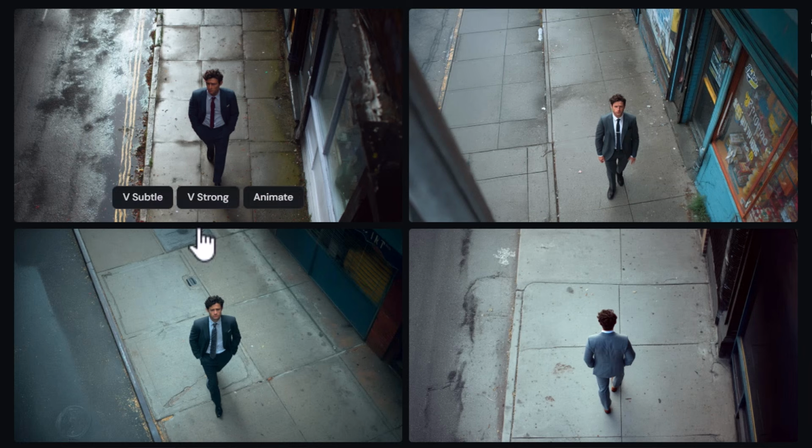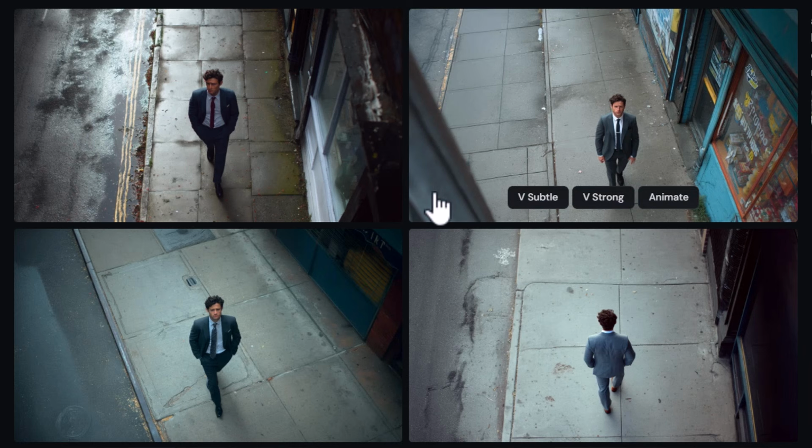I find adjusting the angle of a shot, even with an Omni reference, is kind of difficult, but you can get there as long as you play with these factors, especially dialing the Omni reference down to focus more on your prompt. But turning it off completely can make your character look a little too different. So finding that balance can be a bit tough. But I've managed to come up with these images here, which I think most of them are pretty useful.